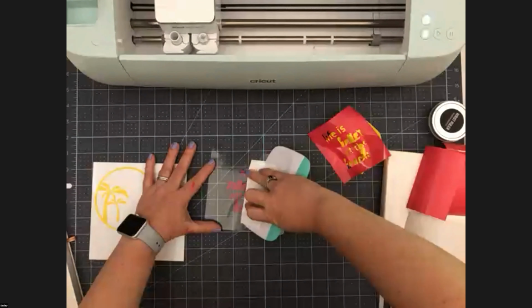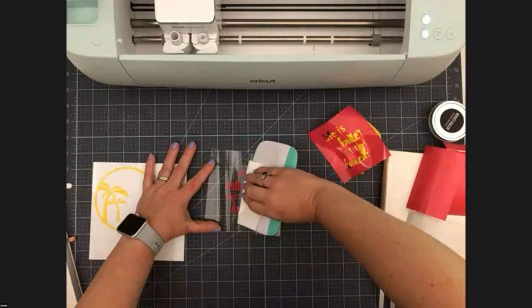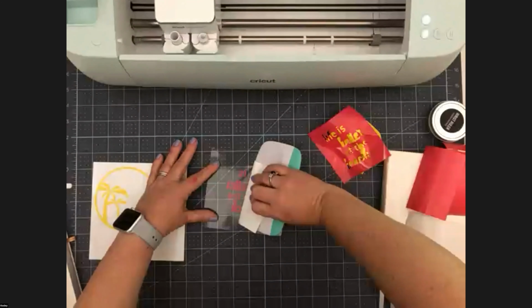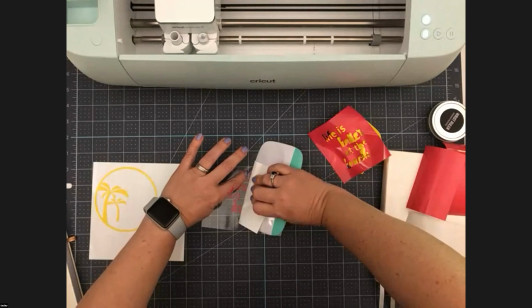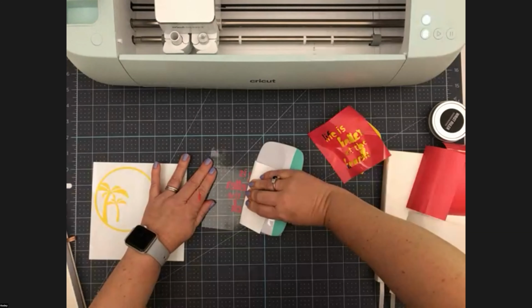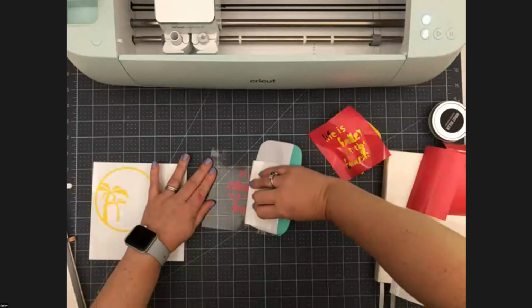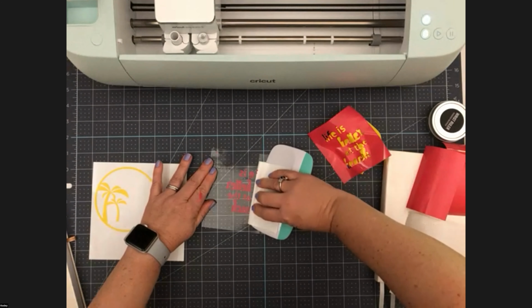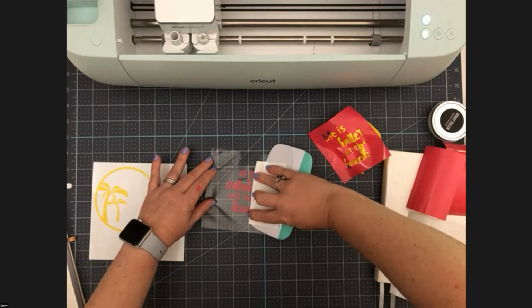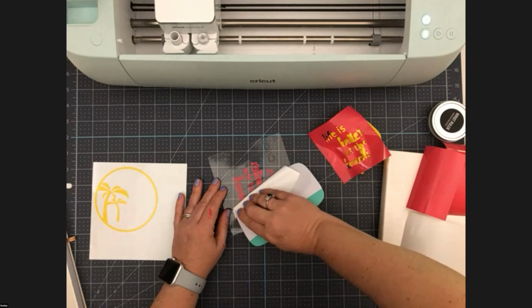And if they don't, I kind of will crease my paper and get the edge of a letter and kind of gently bring it back down so it knows I want it to stick onto the transfer tape and get off of the vinyl backing.